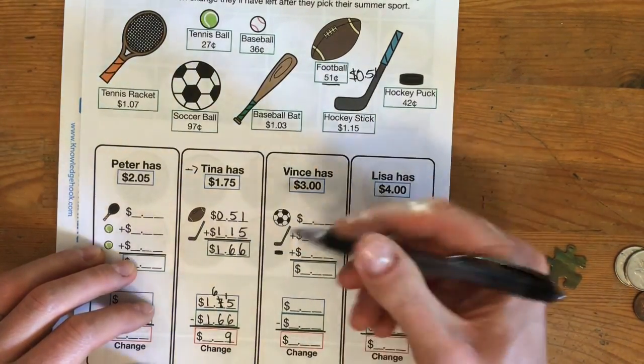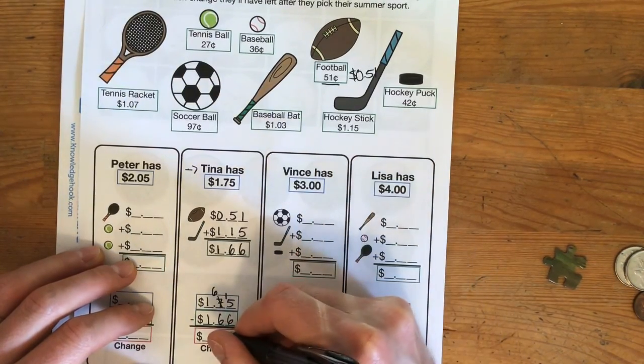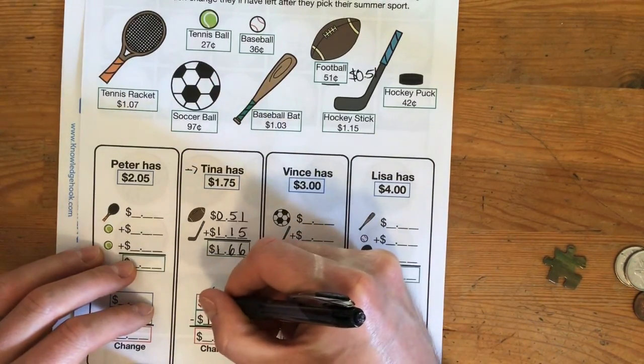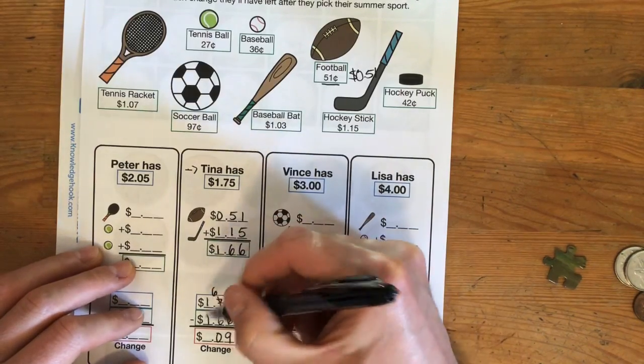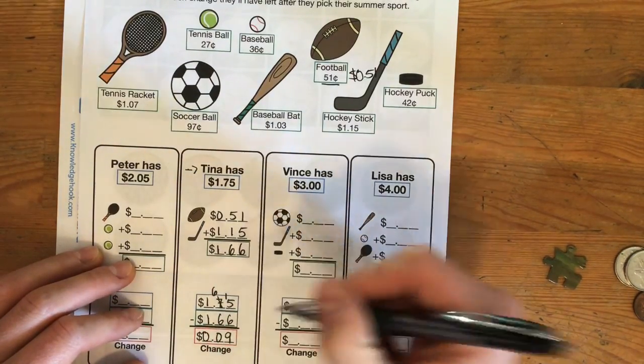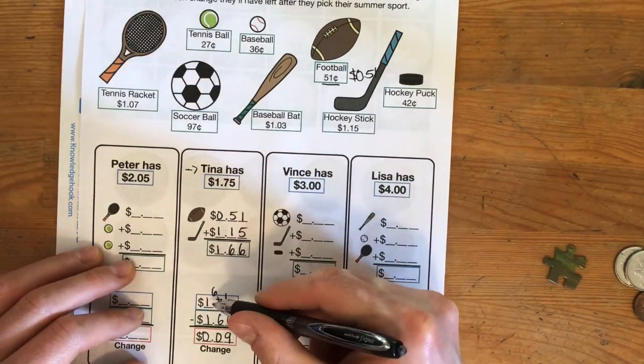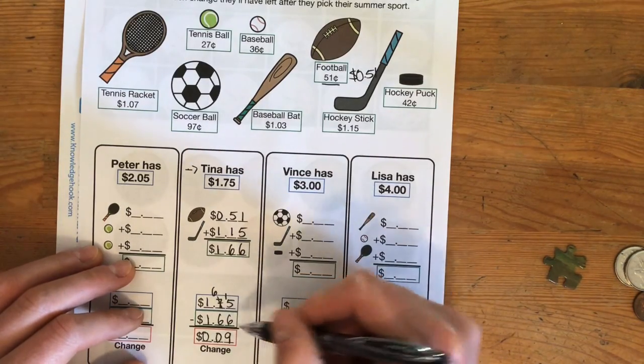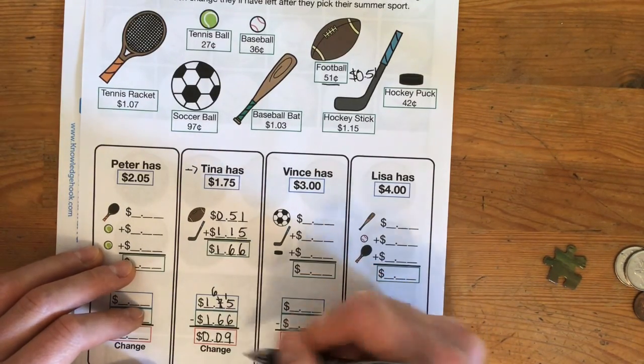In the middle column, I have 6 take away 6, which is going to be 0. And over in the dollars there, I have 1 subtract 1, which is also going to be 0. So Tina's change after paying $1.75 for items that cost $1.66 is 9 cents.